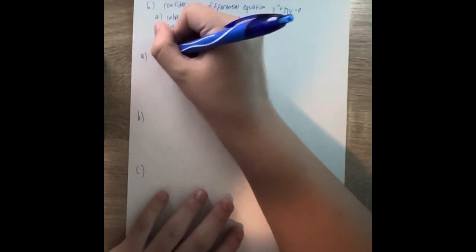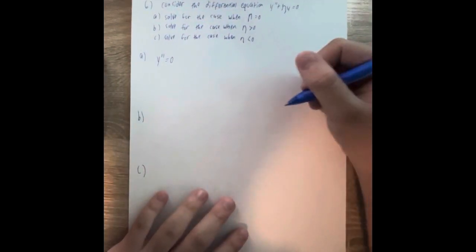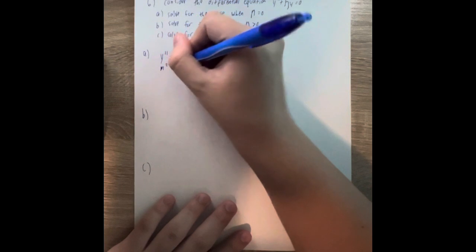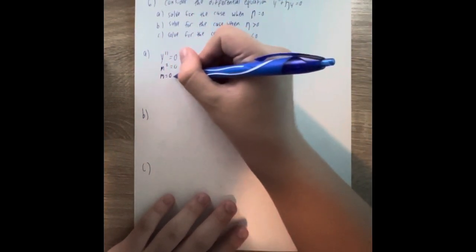Alright, this was question 6 on the optional exam, and it's giving us this differential equation and asking us to solve for when this symbol is equal to 0, greater than 0, and less than 0. So, when this is equal to 0, we just have y double prime is equal to 0. That means that our characteristic equation is just m squared is equal to 0, which means that m equals 0, 0.